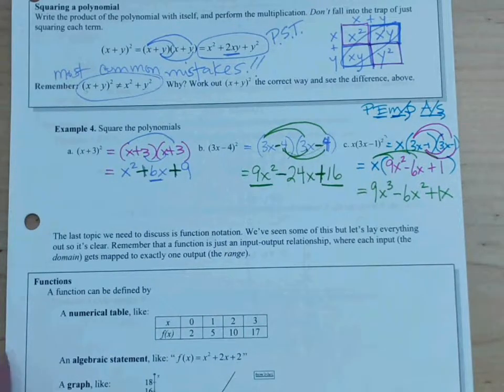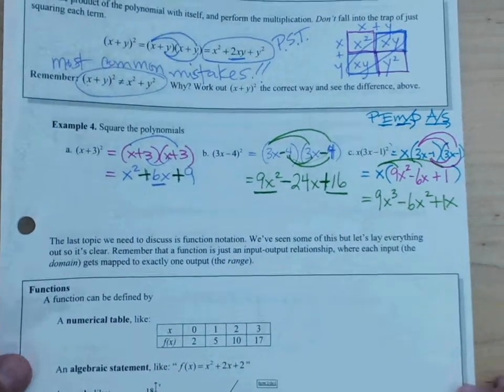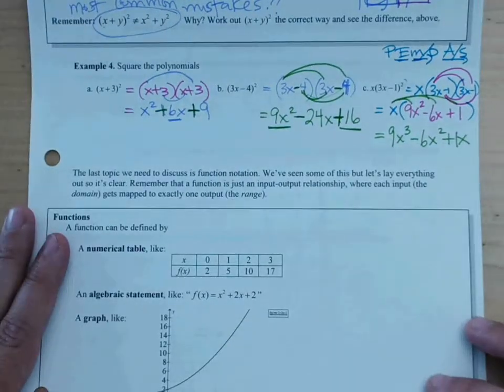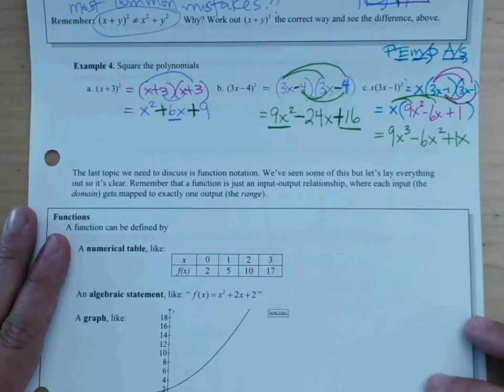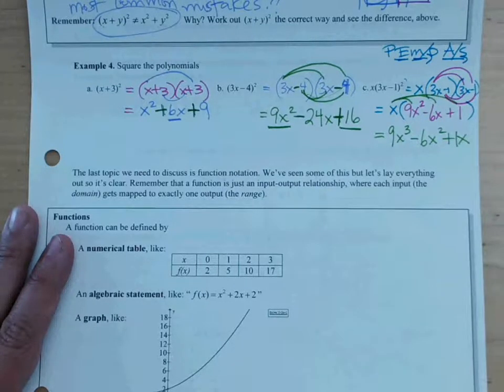Okay, the next topic on 5.5 is all about functions. So the last topic we need to discuss is function notation. And we've seen some of this, but let's lay everything out so it's clear.